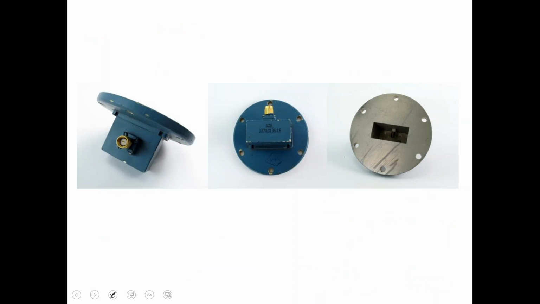Typical flange would look something like that. So basically, you bring your coax cable right into the connector, and then you screw this. This forms your rectangular waveguide, and then this is screwed on top of your other waveguide. This is where you bring your energy source in, and then propagate the electromagnetic field as a mode through the waveguide.